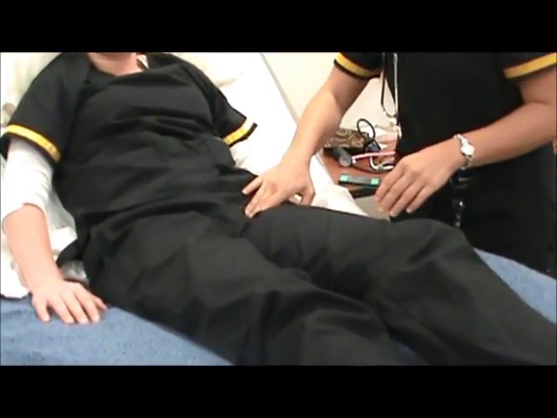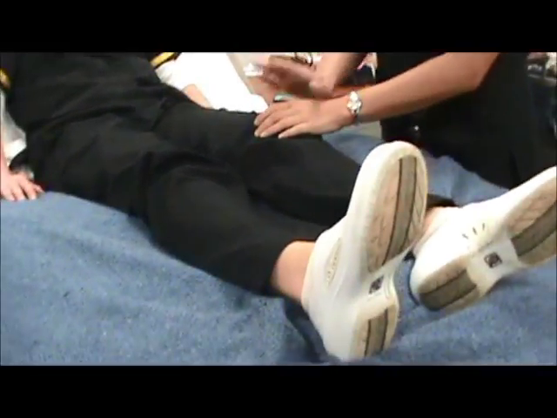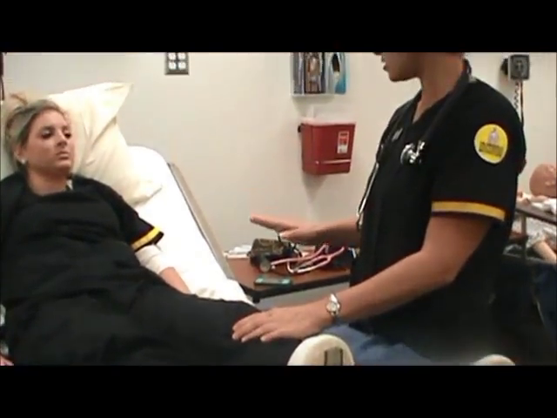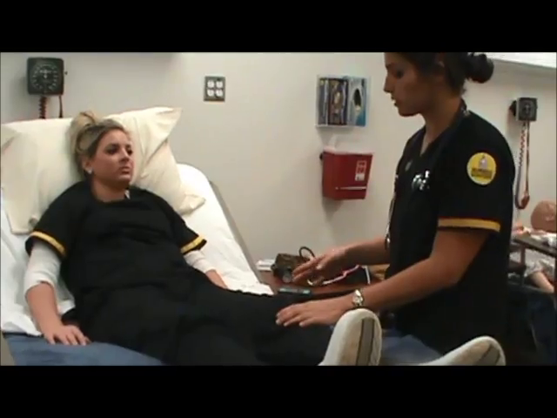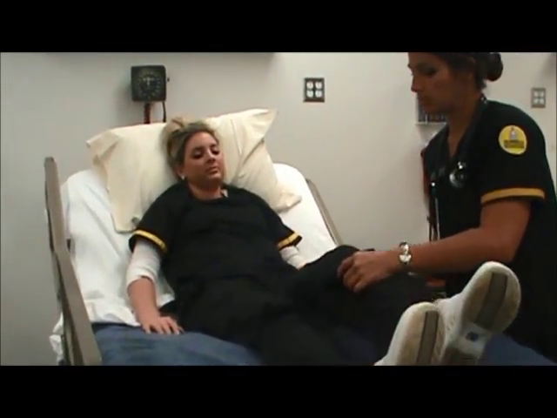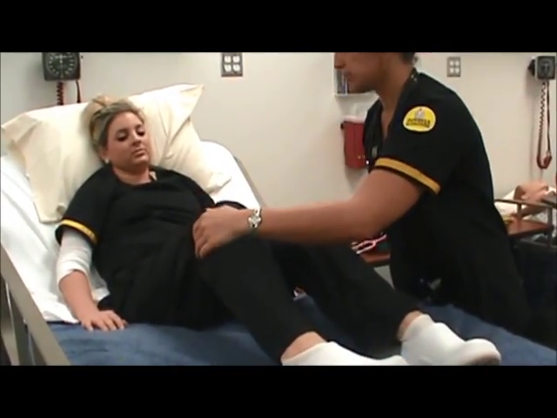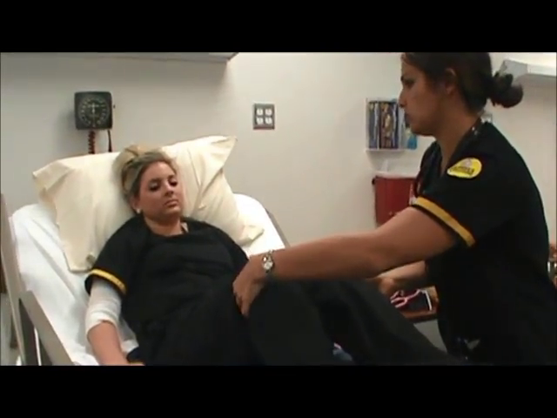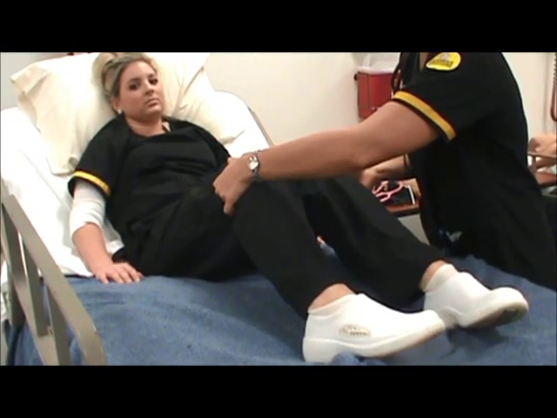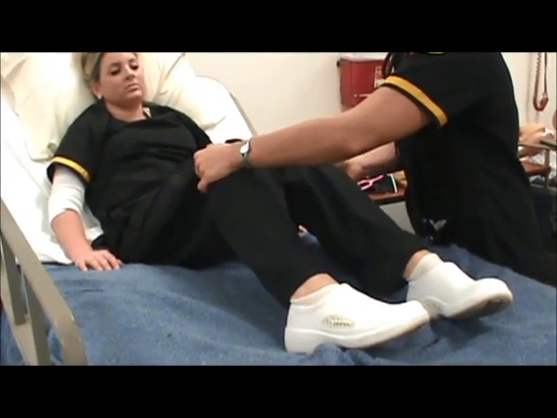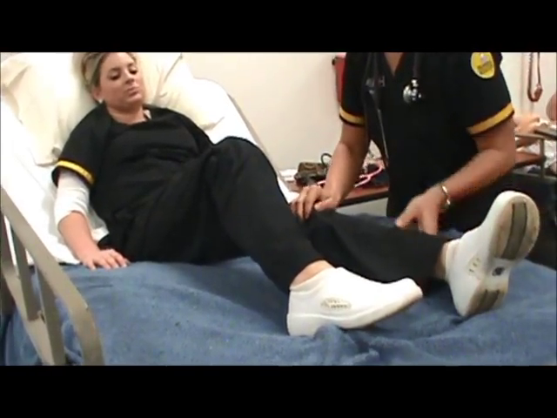Okay, great. I'll now palpate the popliteal pulse. Now, generally, our patients are laying in a prone position. We're going to keep you supine for your comfort. You could elevate your knees for me here to a 30-degree angle, and check behind each knee for your pulse. Okay, great. Lower your legs for me.